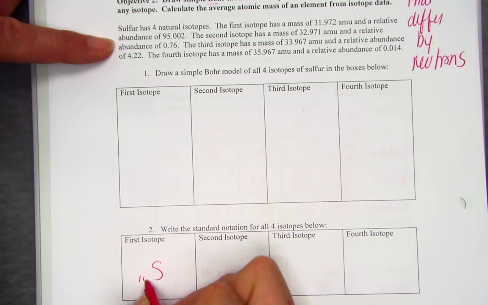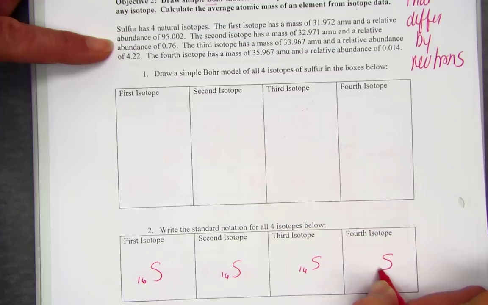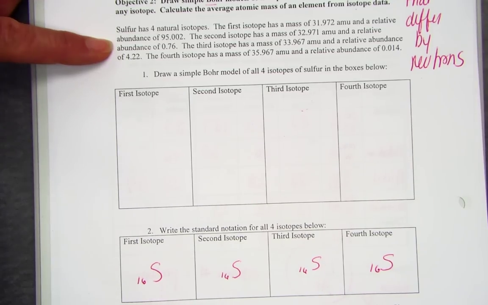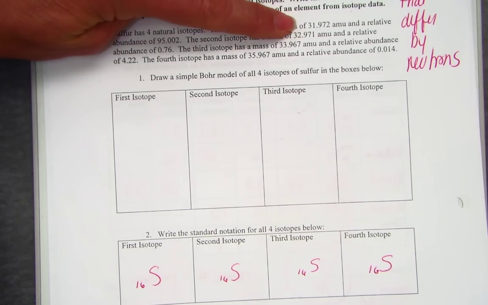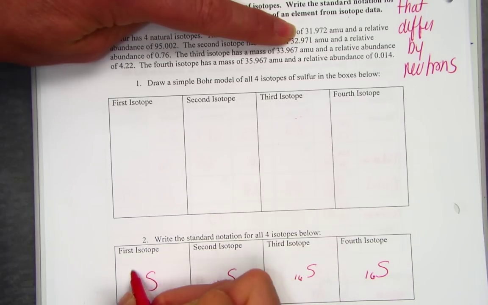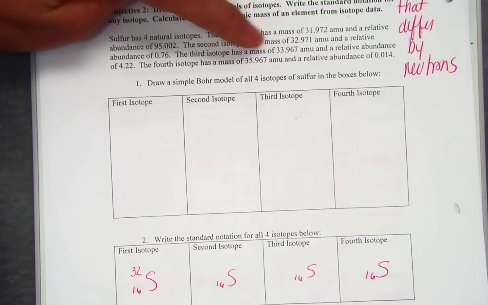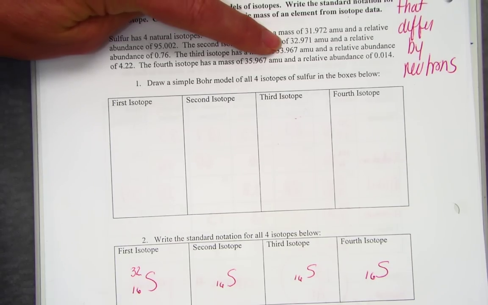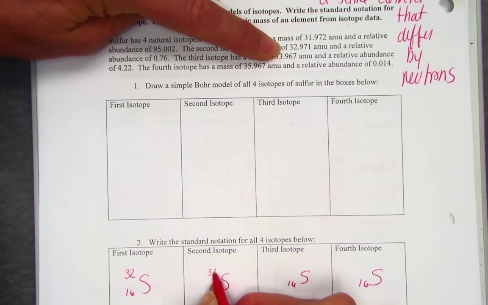The weights will vary, but its atomic number is constant. It's identifying as sulfur. Sulfur is number 16. So all the way across, I can get that ready for all 4 isotopes. That's a constant. What will differ is how heavy it is. So if the first isotope has a mass of 31.972, let's round that to the nearest whole number for its standard notation, 32/16. The second isotope with a mass of 32.971, let's round that to the nearest whole number, 33/16, for the second standard notation.